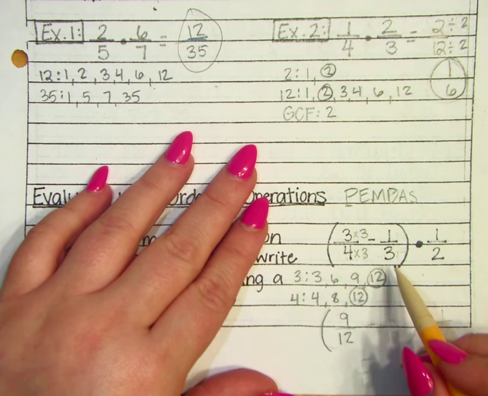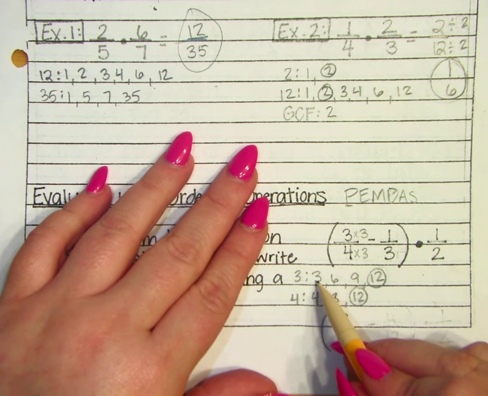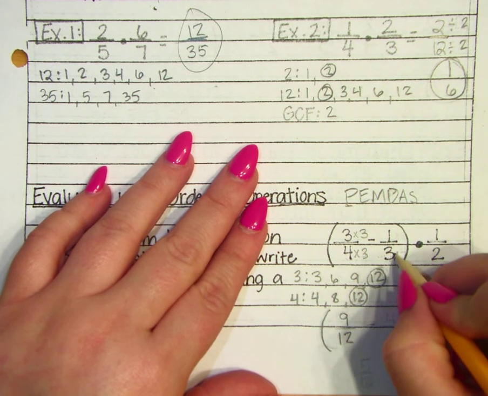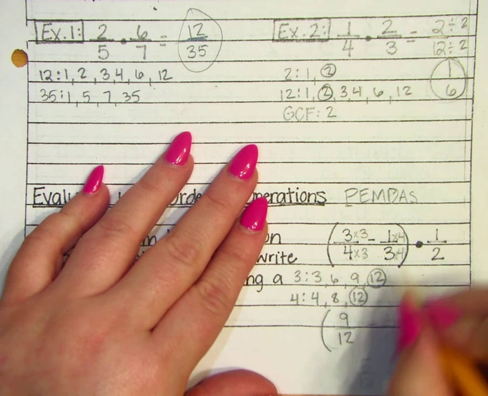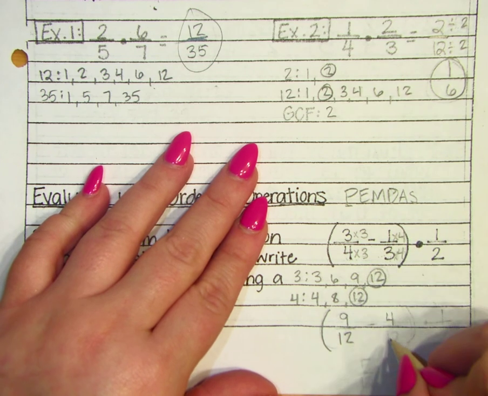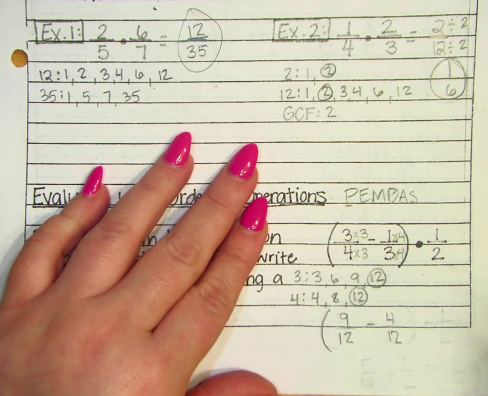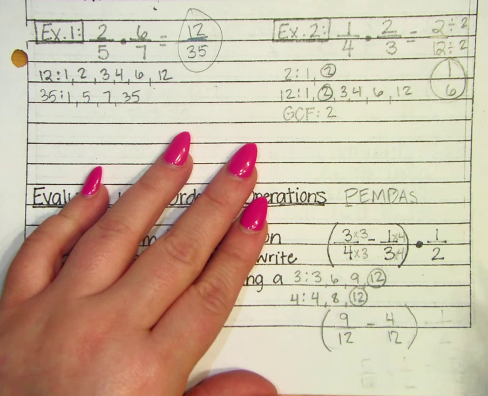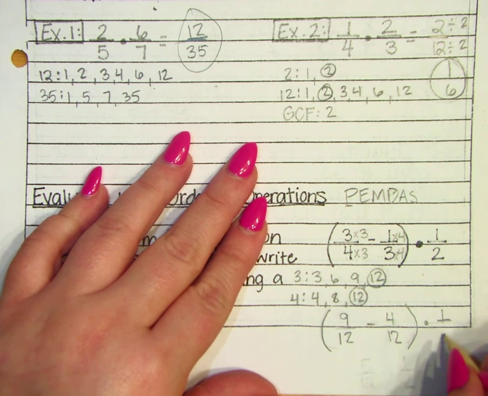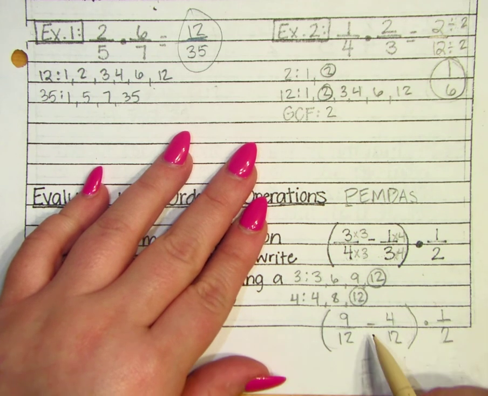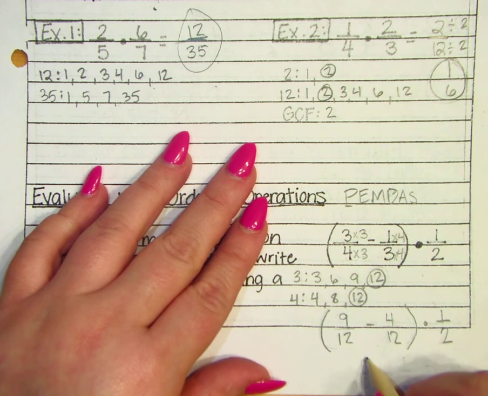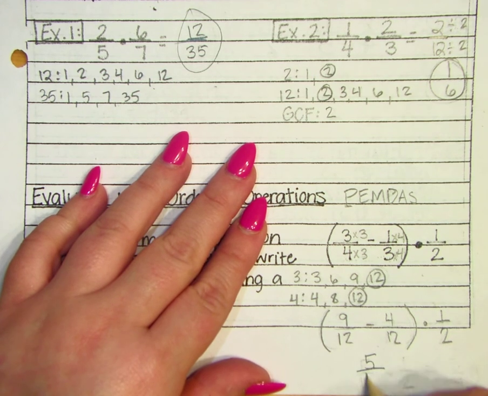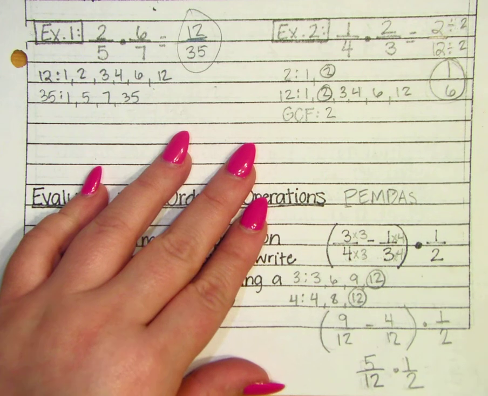And then I've got to get from 3 to 12. So that took me 1, 2, 3, 4 times. So I multiply by 4 on the bottom and on the top. 1 times 4 gives me 4. 3 times 4 gives me 12. Don't forget your subtraction sign there. Close those parentheses and rewrite your times 1/2. Now here, I can solve inside these parentheses because I have common denominators. 9 minus 4 gives me 5, and put that over 12. And then I rewrite my times 1/2.